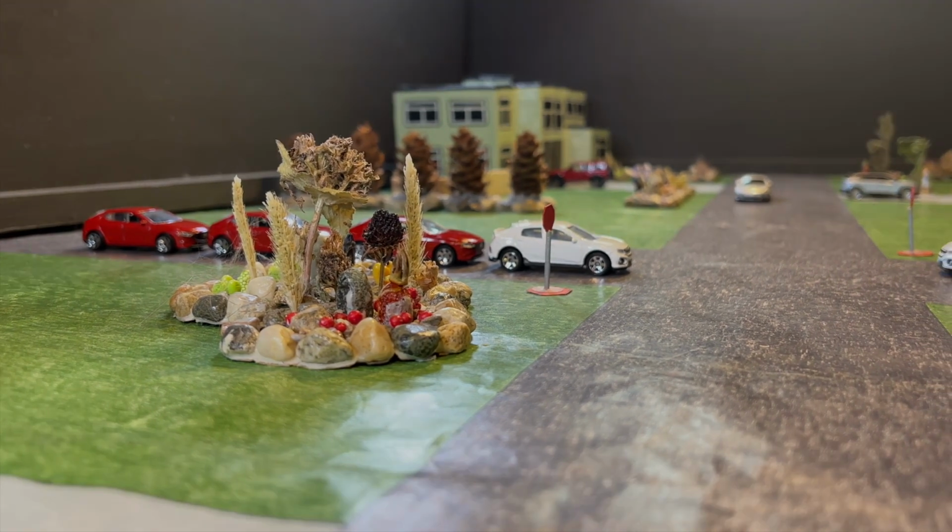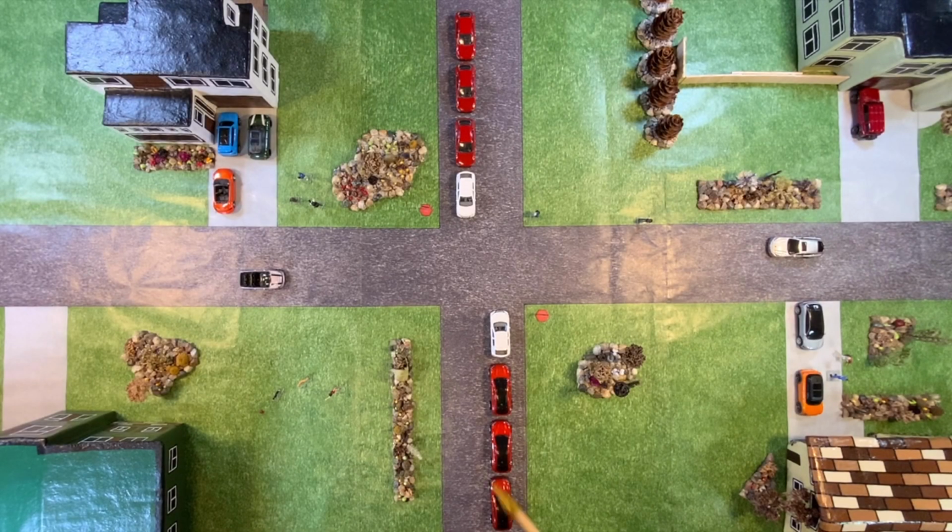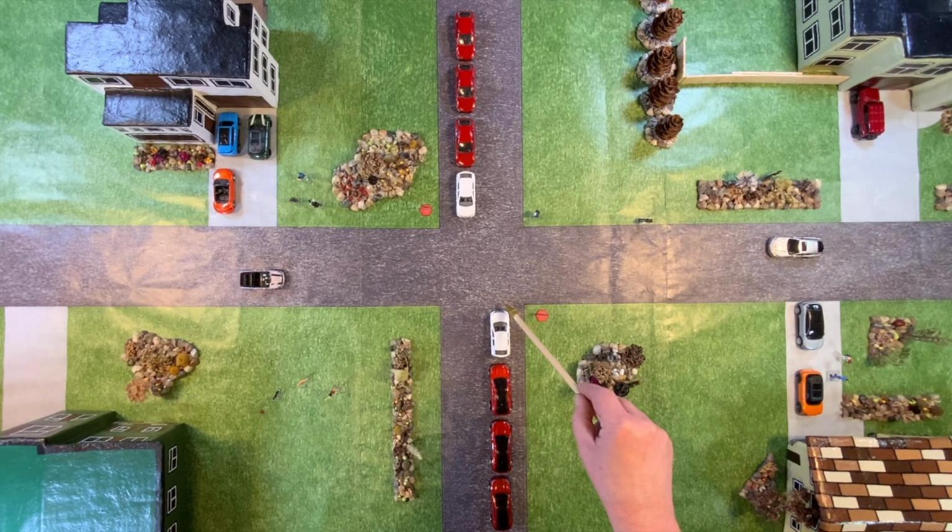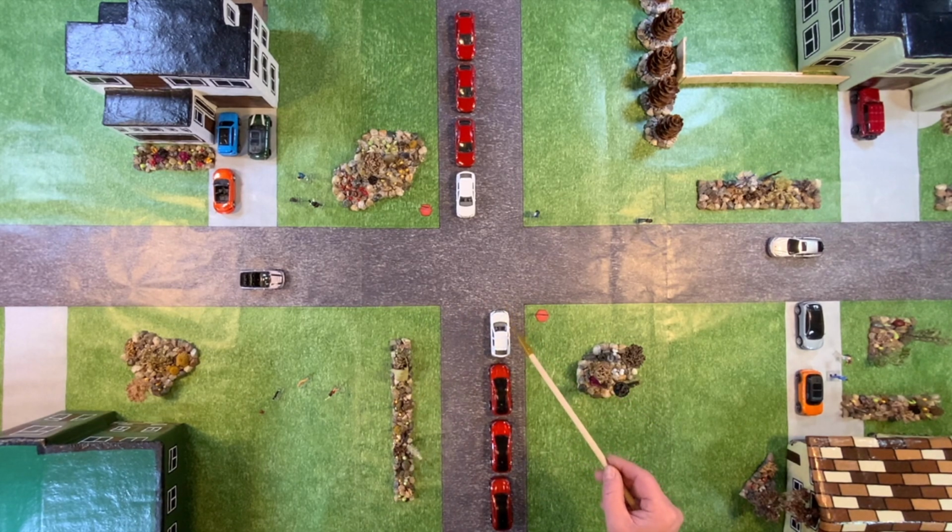the video. Now, the reason there are 2 different colored vehicles here is because the white vehicles represent the vehicles at the intersection, and these 2 vehicles are not nearly as important as the 3 vehicles behind them. And here's why.